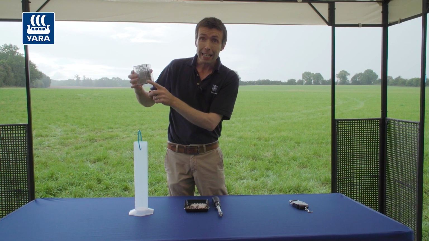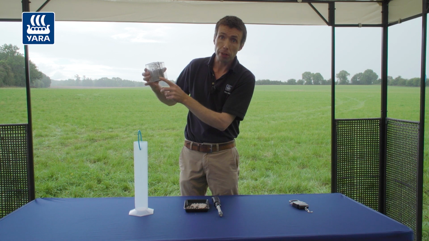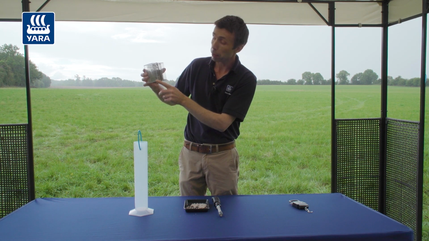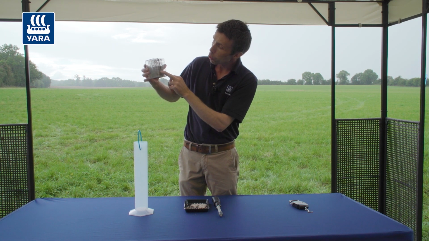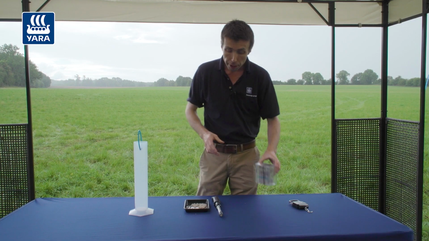We don't want to see particles arriving in there, because those particles don't have the weight to be carried over the distances that fertiliser spreaders are able to apply them. So you're looking for a distribution between these two particular sizes. We'd like to have the vast majority of our particles between 3.3 millimeters and 4.75 millimeters in size. There are the four.